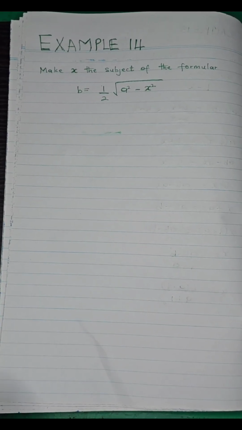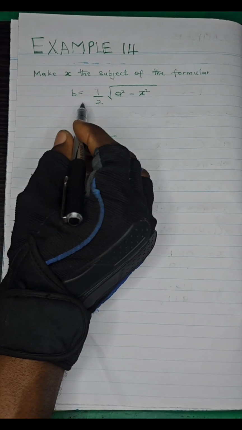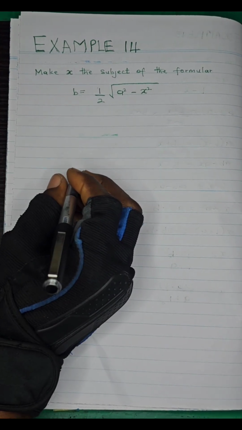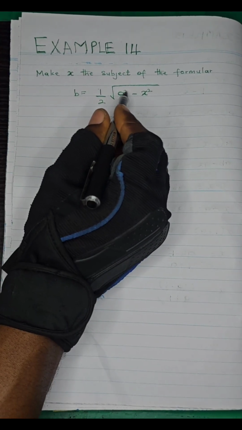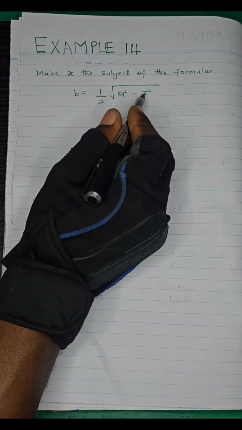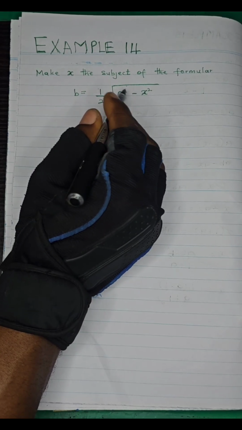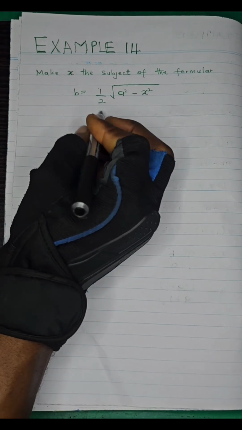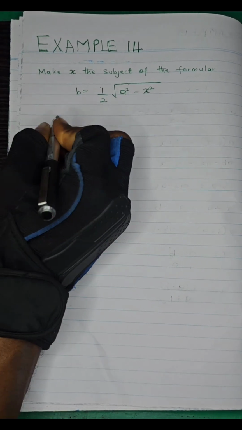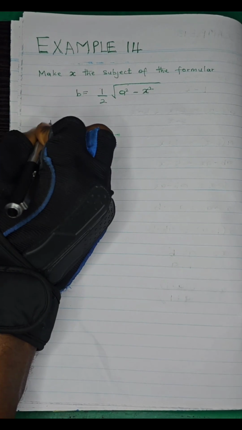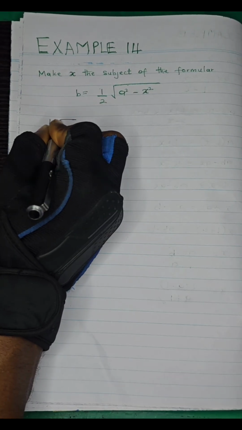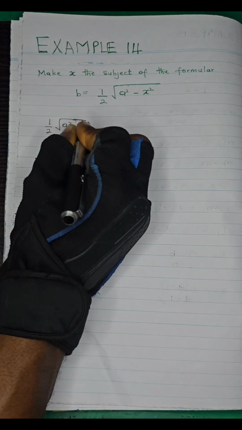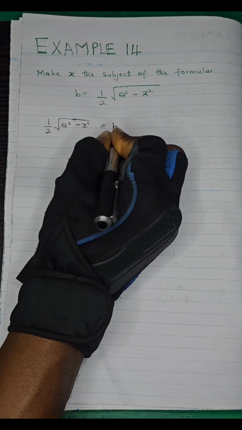So this is example 14. Make x the subject of the formula. We have this expression. The first thing we are going to do is try to remove x. Now you can see that this is x squared and this is a square root. So we are trying to make the coefficient of x to be 1, while the other expression goes to the right side. So first, let me rewrite this equation. So x will be at the right hand side. I will say 1 over 2 square root of a squared minus x squared is equal to b.